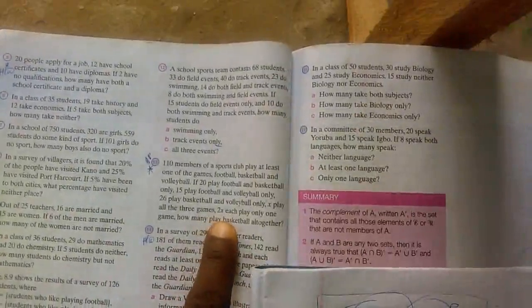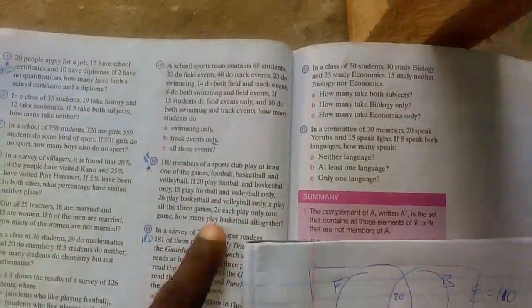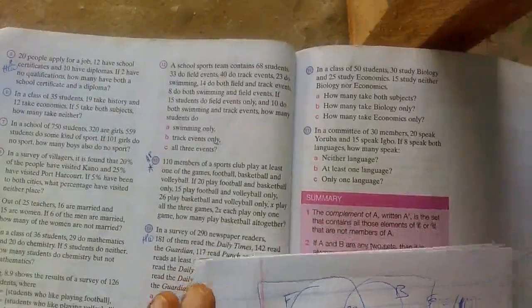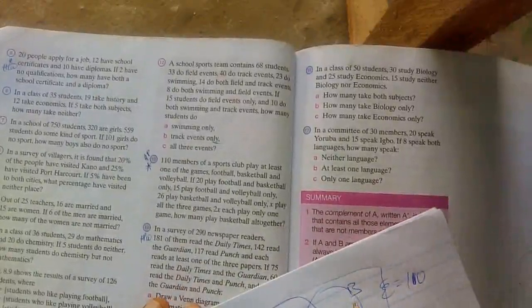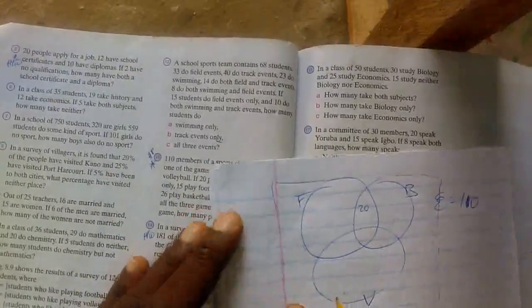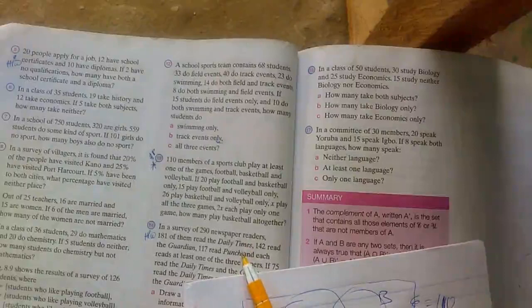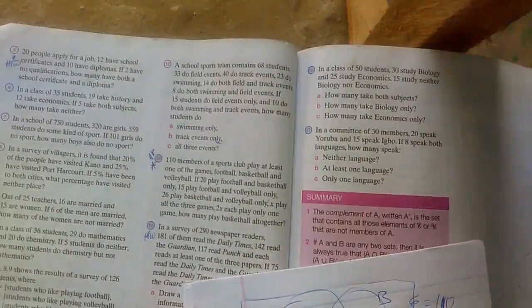Then it said 2x play only 1 game. 2x each. That means the people that play football only, they are 2x, 1 game. Or basketball only, that's 2x, one game. Then volleyball only, 2x, one game. Now they said, do we have anybody that did not play any game? I think there's nobody who did not play any game.